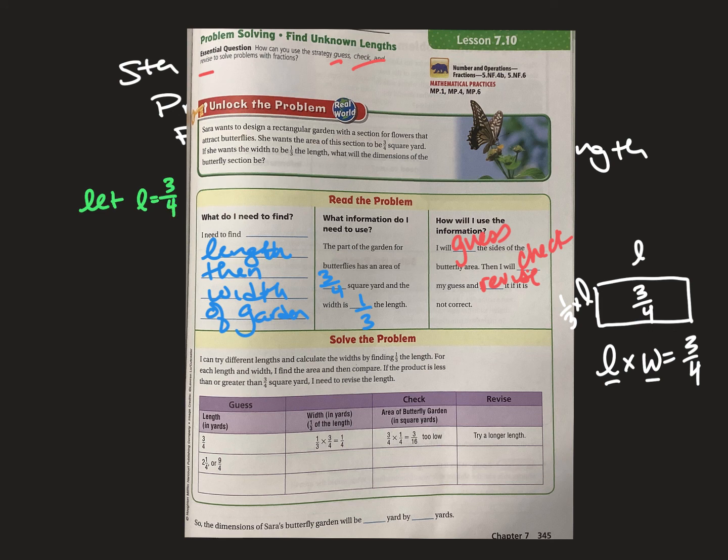I know that I need to take the length, 3/4, over here, and multiply it times the width, but I don't know the width yet. So if we're guessing that it's 3/4, then let's find out what the width will be. I'll just put 3/4 here. It's 1/3 times the length of 3/4. So we will do 1/3 times 3/4, and that's what they're doing right here. And they, of course, get the answer 1/4.